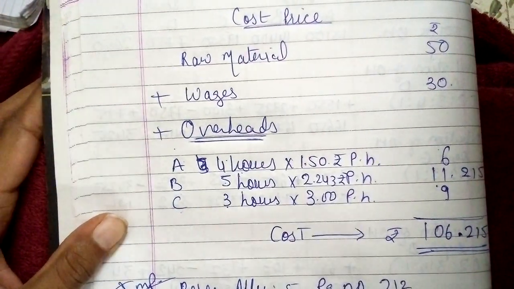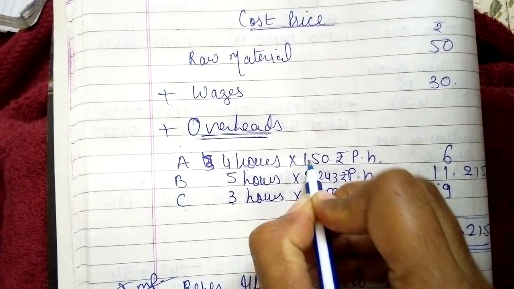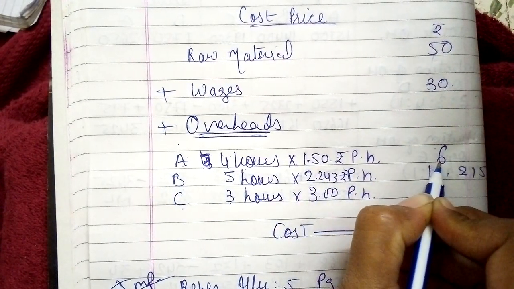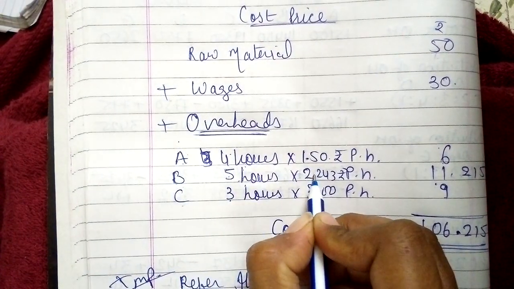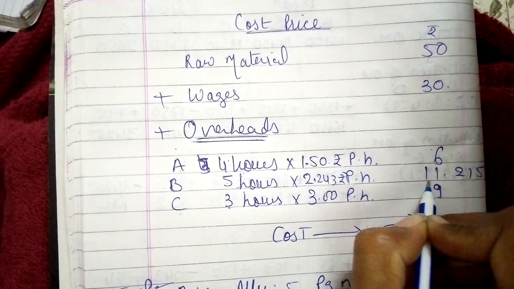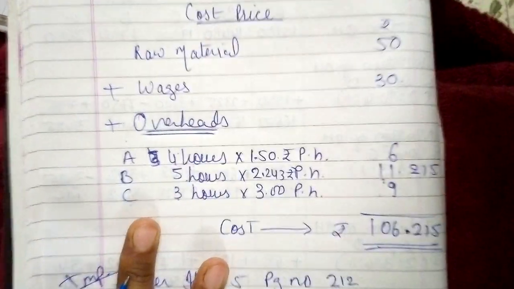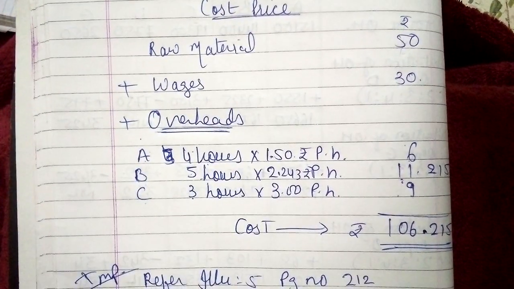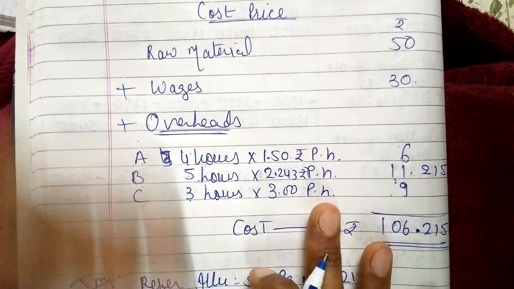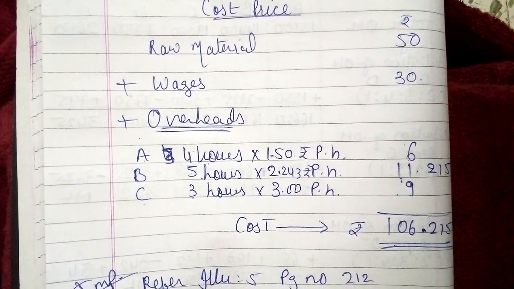Right. So for the production of that same product, department A has to work 4 hours, so what will the amount be for the product? 6 rupees. What will department B's expense be? 5 hours into 2.243, so 11.215 rupees, and for department C that would be 9 rupees. So this will be the cost of your product X. Right. So this is the solution of your question number 27.